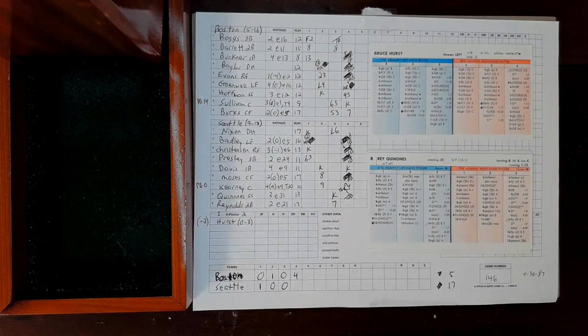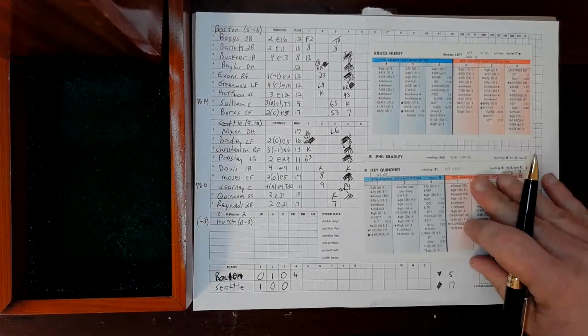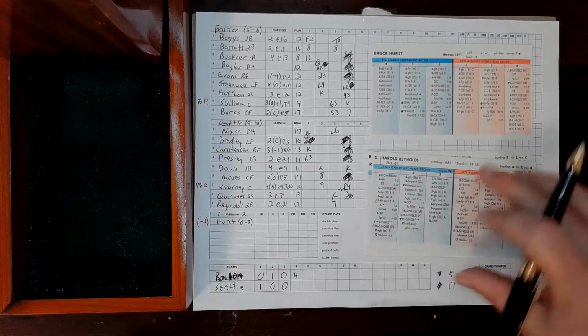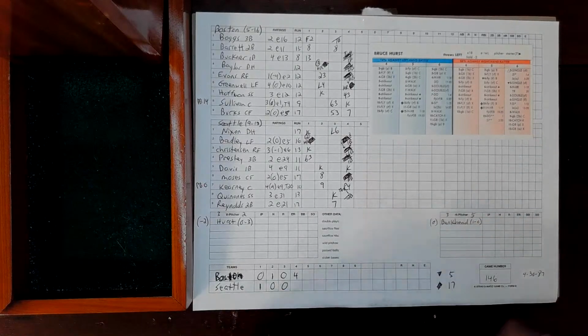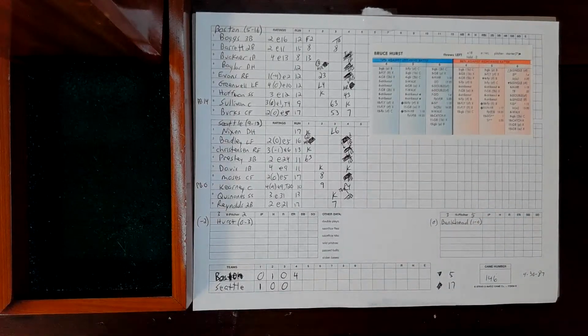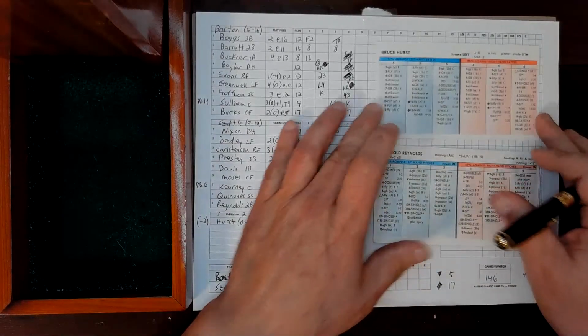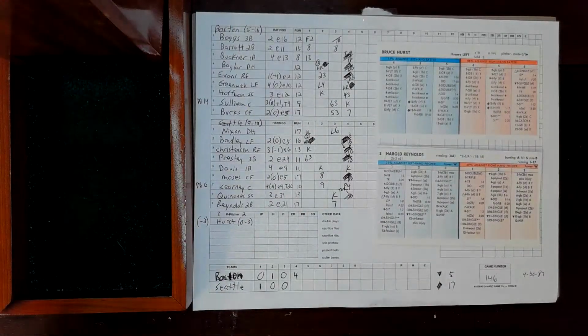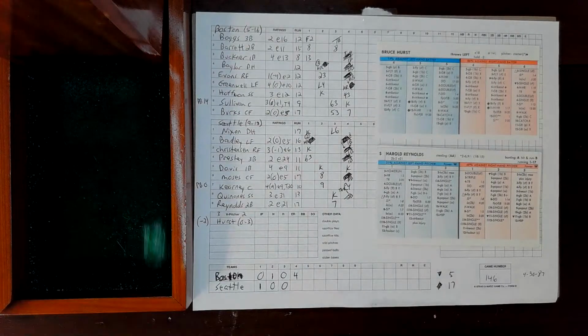So Quinones, now I'm trying to remember where I left off. I'm sorry, he doubled and went third on the throw. My bad. He had the bases loaded double, went third on the throw with 2 outs. So that's where we're at. You get a phone call, you get totally thrown out of whack. But we had the double. Quinones is now at third, 2 outs, Harold Reynolds. We are tied at 5 apiece.